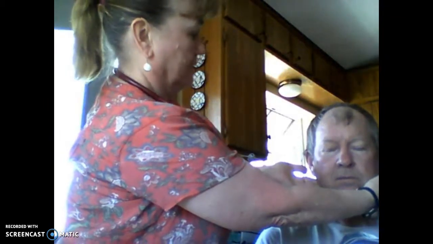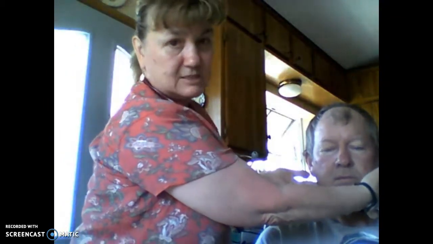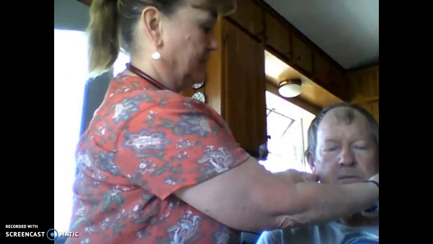I'm going to check the retropharyngeal area, which is right here on either side, and I do not feel anything abnormal. The supramandibular, which is going to be right up under the jaw here, and that is in good shape. The submental area is in the chin area.